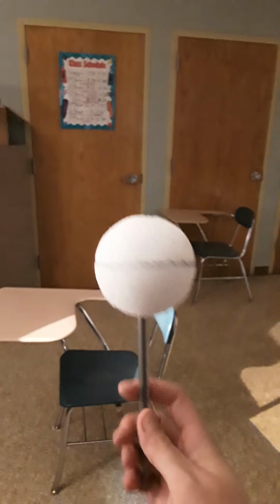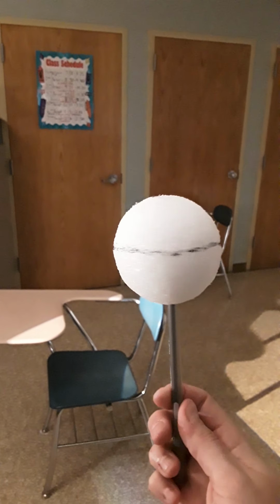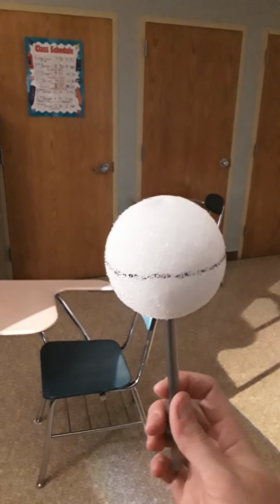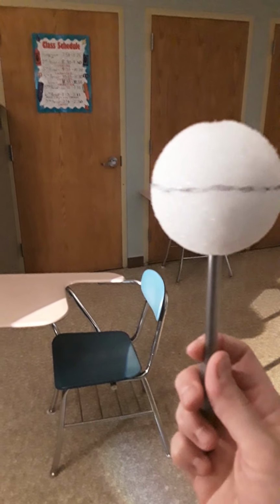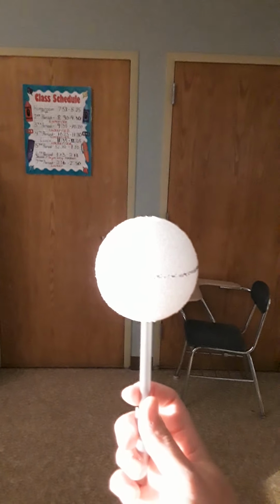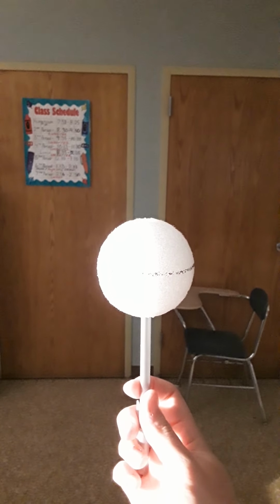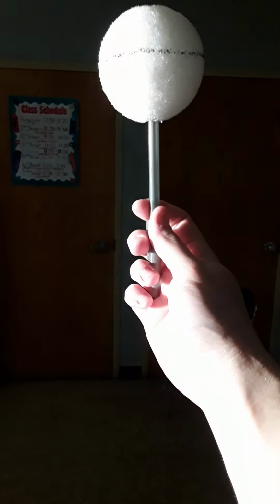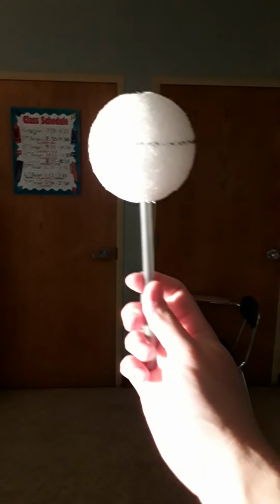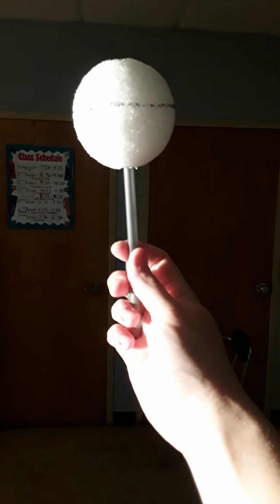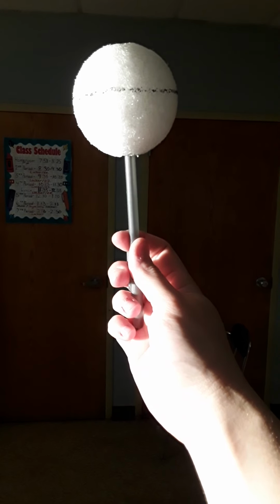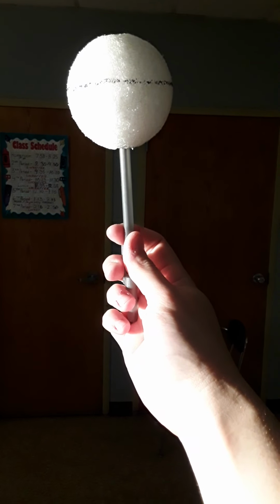And then I have on a pencil, this is on a pen, a foam ball, and this is meant to be the moon. So I'm going to stand in the light, and hopefully it will show up on here. No, it's too bright. There we go. Do you see how half of this foam ball is lit up on the left-hand side?